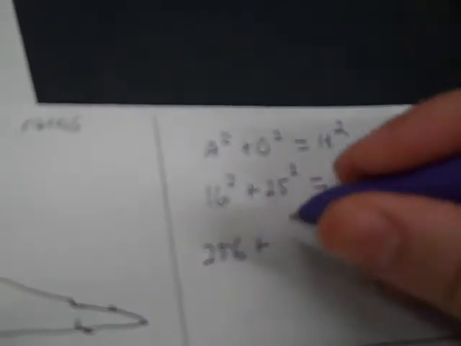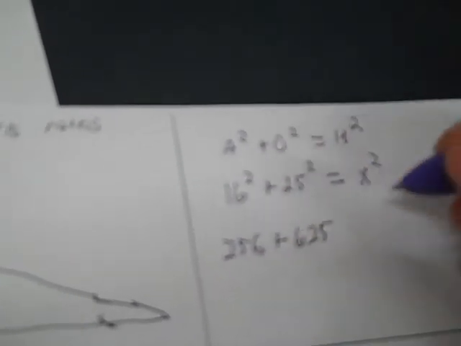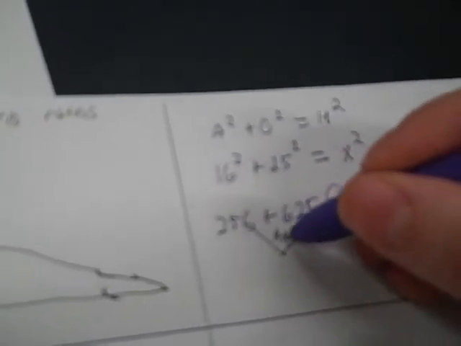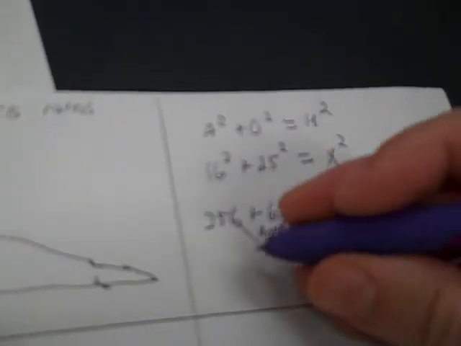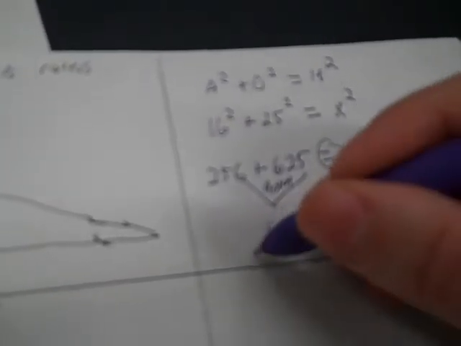Then I take 25 to the second power, or 25 times 25, and that's 625 equals x squared. Now, these are on the same side of the equation, so I'm not going to subtract. I'm going to add them together. So 256 plus 625 is 881. So 881 equals x squared, and then I need to find the square root of the 881 to know what x is.